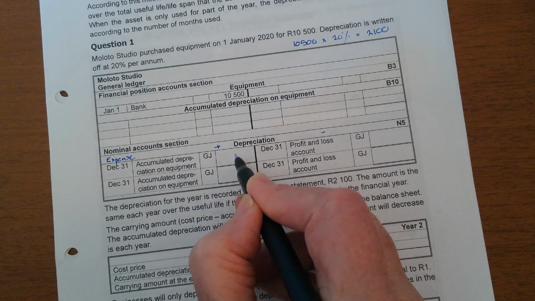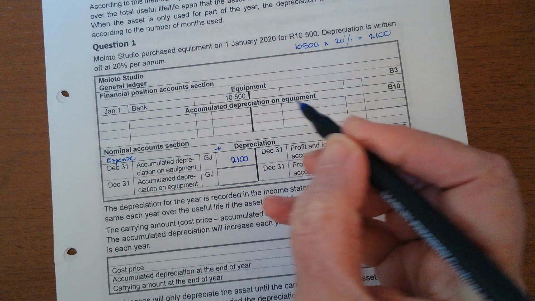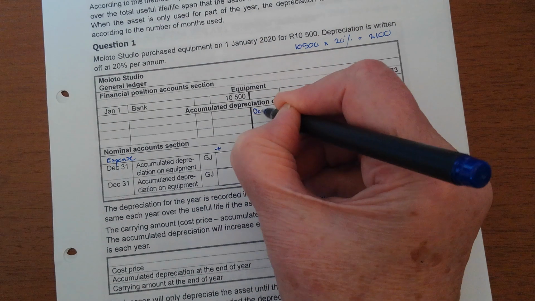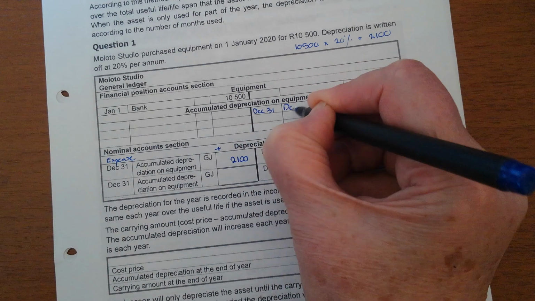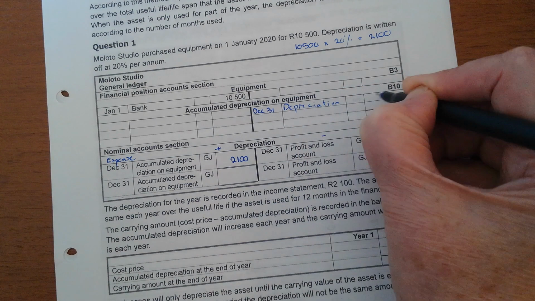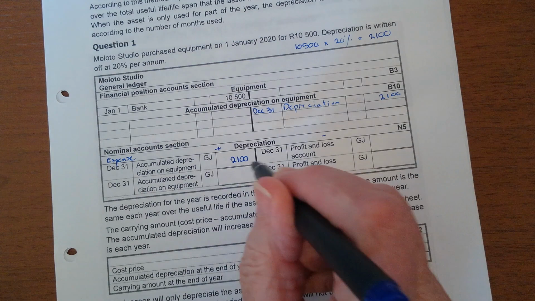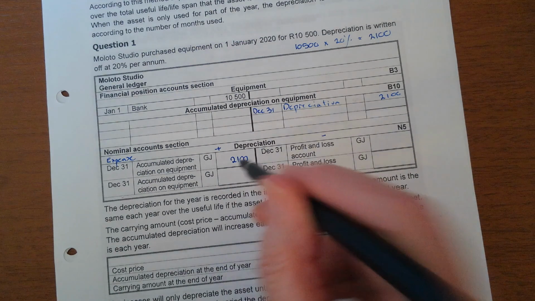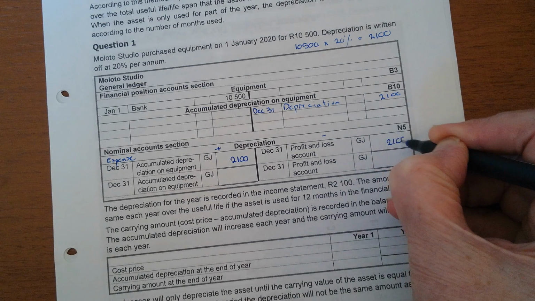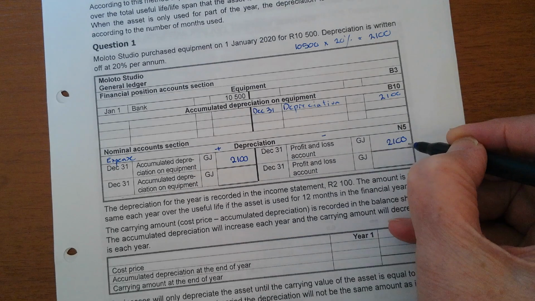So I create an expense for 2,100, and I will credit my accumulated depreciation and indicate that I've decreased the value of my asset now with 2,100. So at the end of the year, this 2,100 will be transferred to your profit and loss account, and this is the figure that we will show in our income statement to decrease our profits.